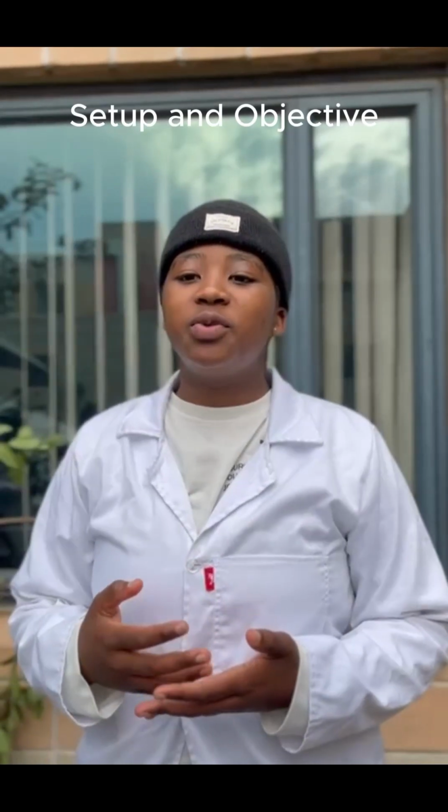Representing the setup and objective. In this experiment, we analyze water flow beneath the sluice gate in an open channel. The upstream water level is capital letter H and the downstream level is small letter h. Our goal is to determine the downstream velocity using Bernoulli's equation, assuming inviscid flow and negligible upstream velocity.